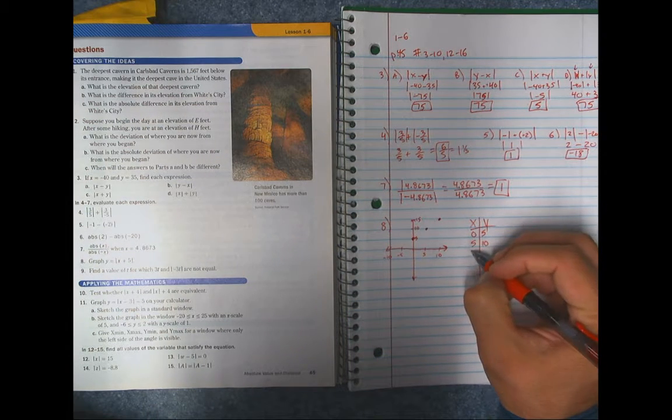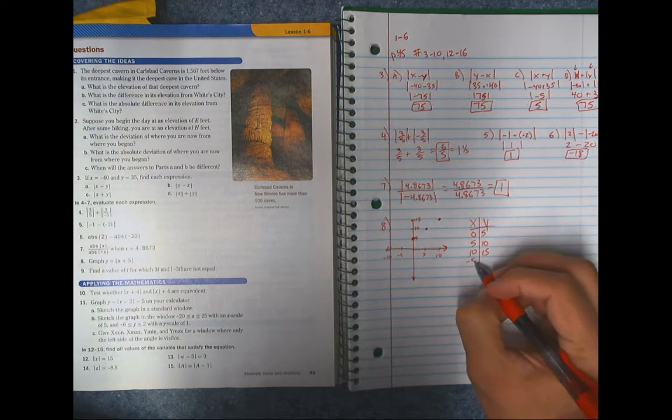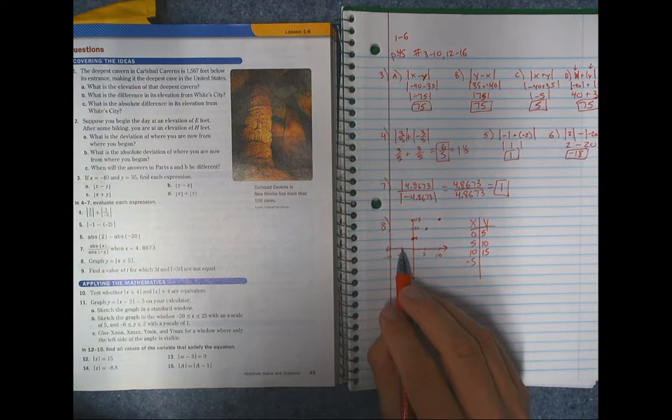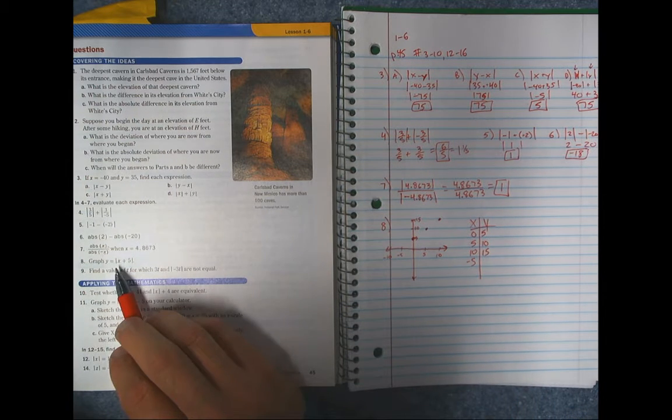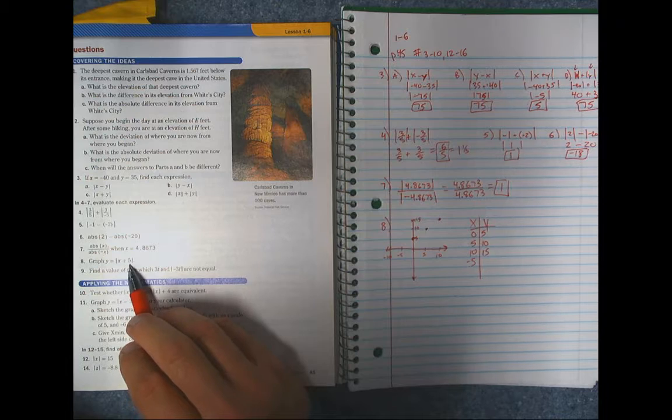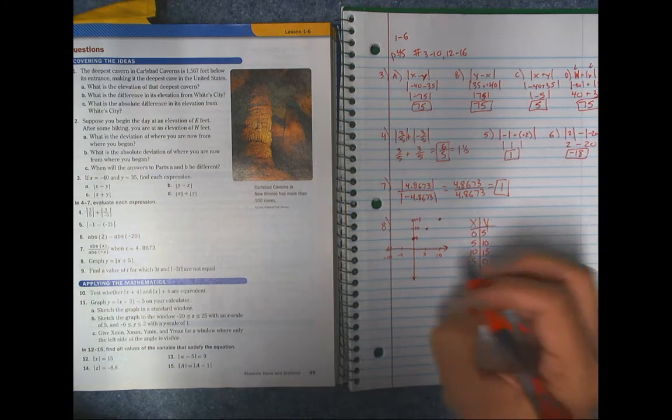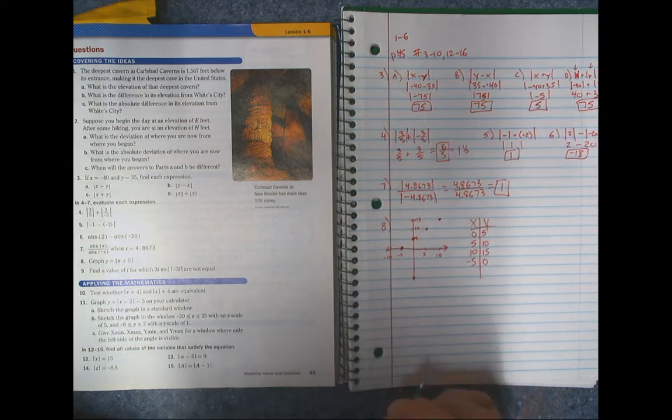Now let's try the negatives. So what about -5? So when x is -5, what is the y value? So -5 plus 5 is 0, and the absolute value is going to keep it 0. So there's that.